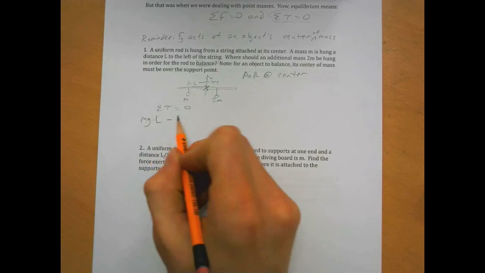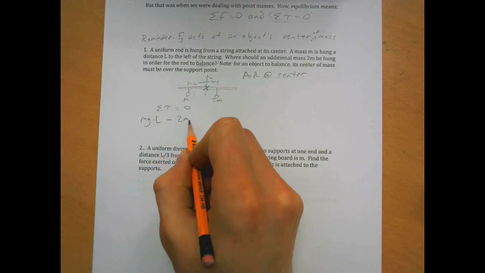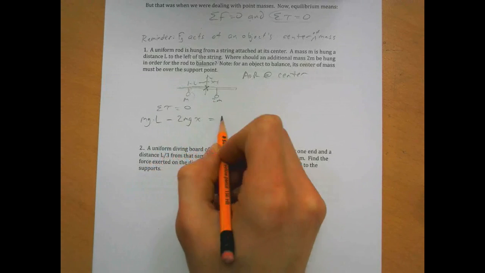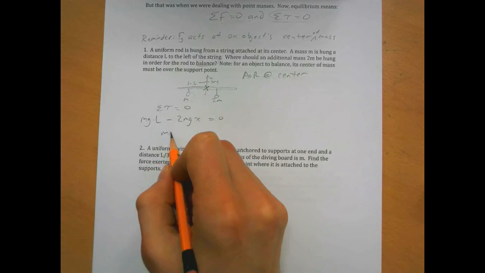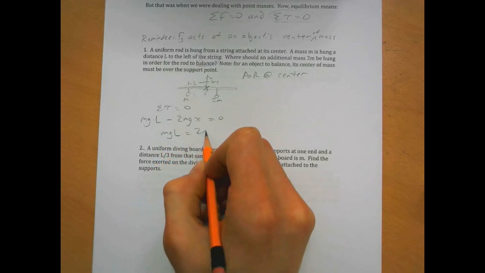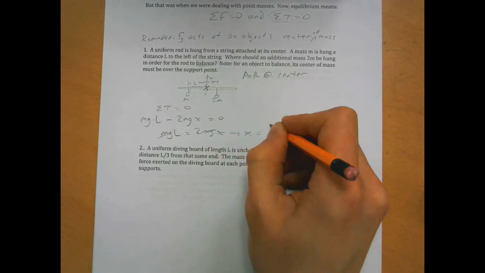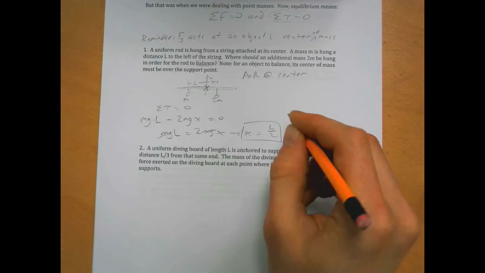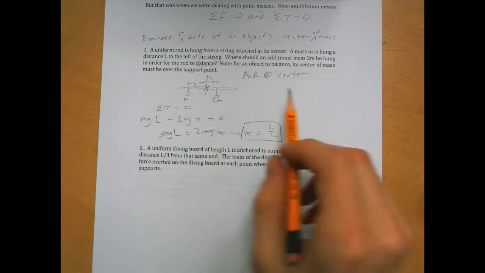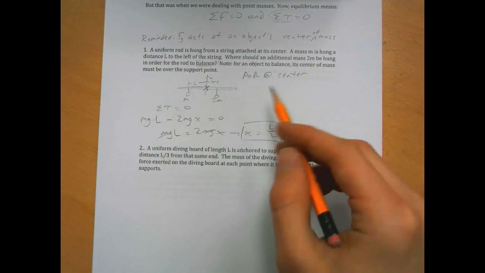Then in the opposite direction, we've got 2mg times x, and those add up to 0, and doing some simple algebra shows us that x is going to be L over 2, which is probably what you might have intuitively figured out anyway, since it's double the mass, it needs to be half the distance.